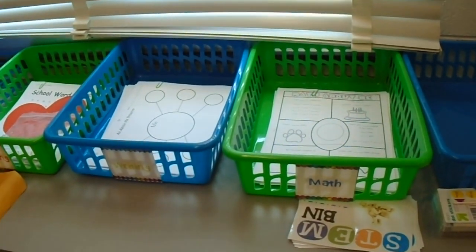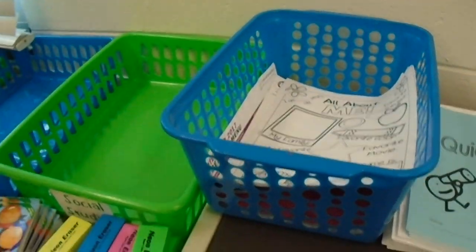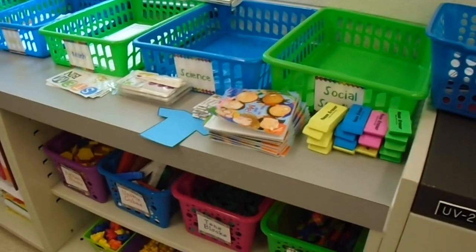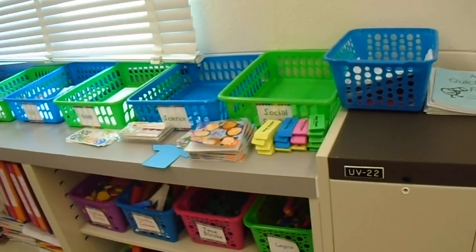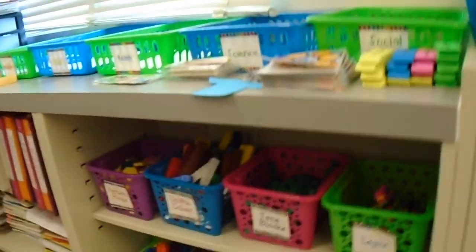So I like to separate it by subject, just so that I can see the progression throughout the week too. And I can just plan a whole subject for the entire week all at one time instead of waiting and doing it day by day. This is just an extra bin, and these guys are just little things that I still need to put together or pass out to my kids today. I'm going to get all that cleaned up eventually.